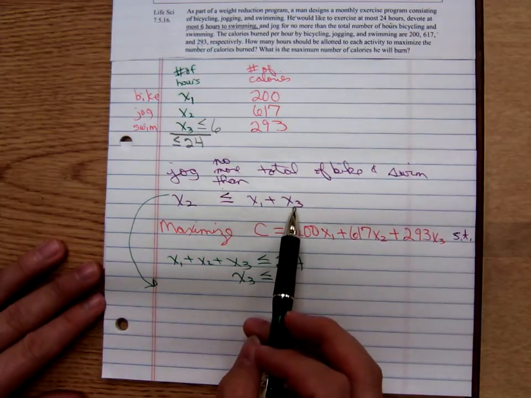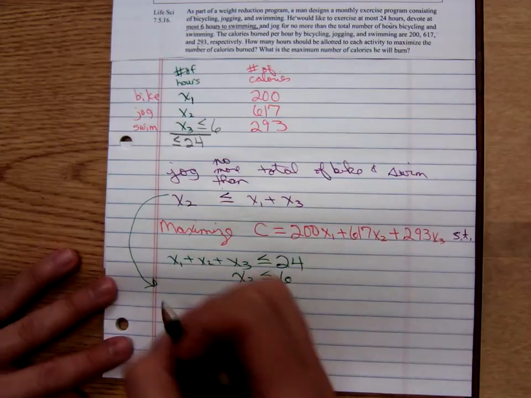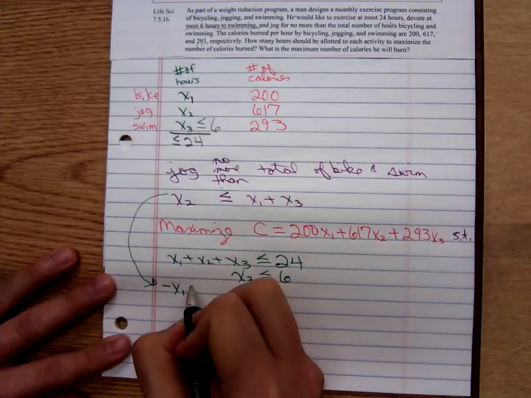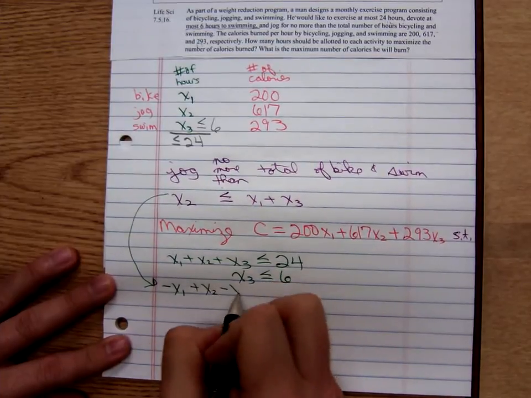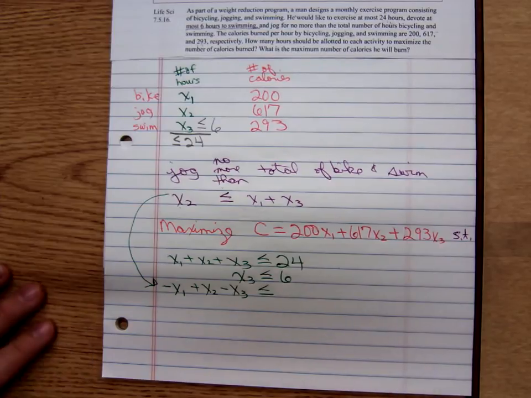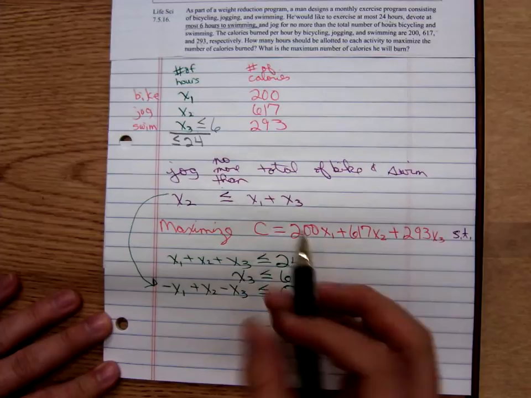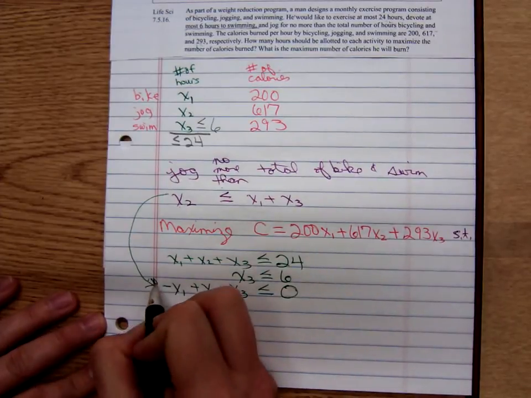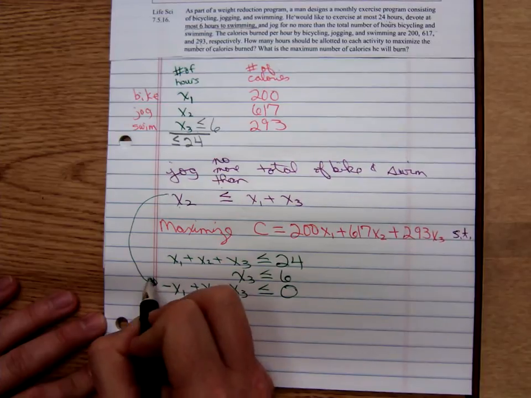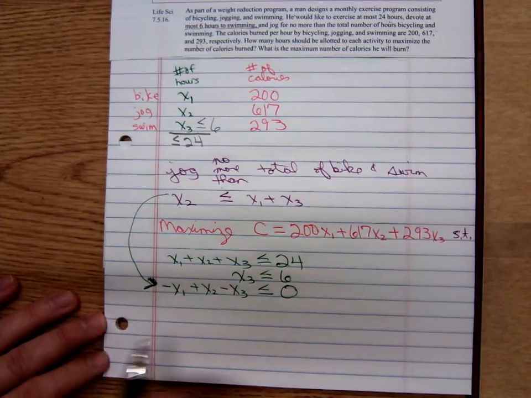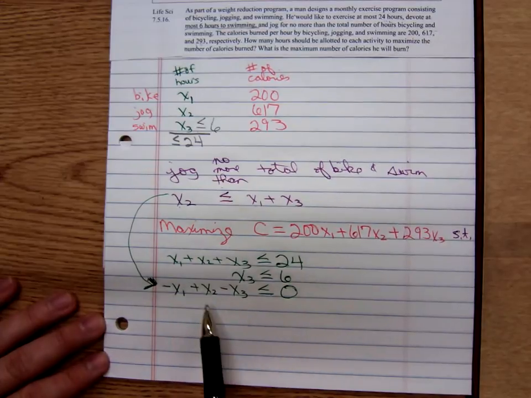So that'll become a negative X sub 1 plus X sub 2 minus X sub 3 is less than or equal to, what have I got here? Okay, I have 0 left. I moved the X sub 1 over. That became the negative X sub 1. There's my arrowhead. That's not a very good arrowhead, is it? There, well, okay. So negative X sub 1 plus X sub 2 minus X sub 3 is less than or equal to 0.